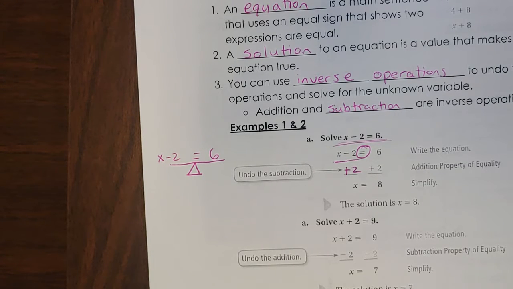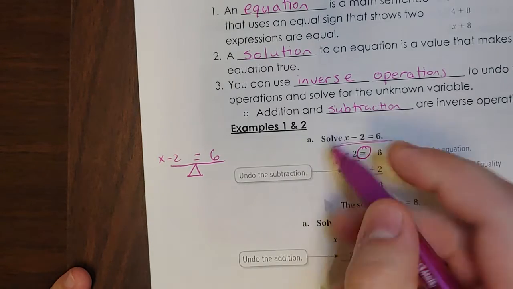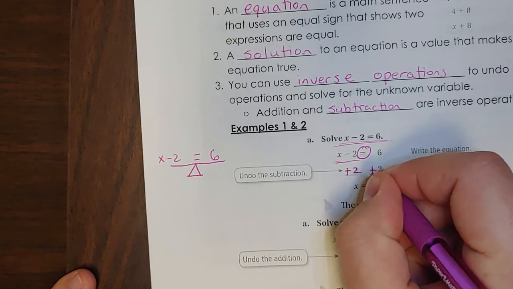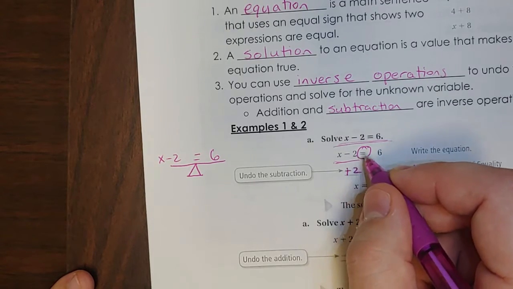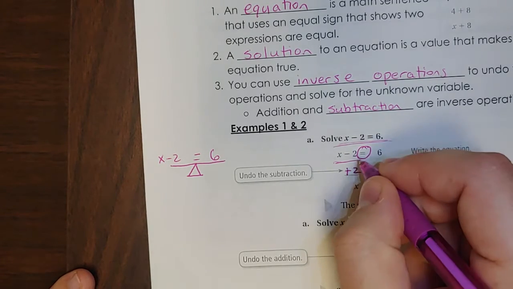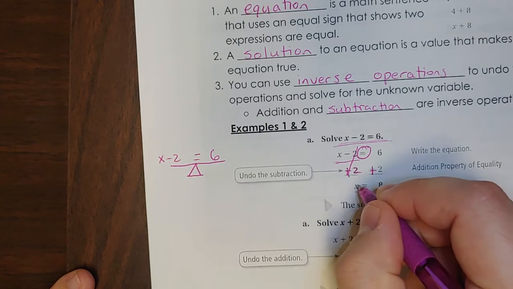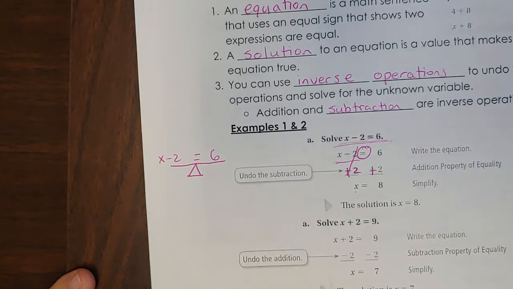What you do to one thing, you got to do to the other. So we added 2 to this side, so we add 2 to the other. So if we have x minus 2, x plus 2, those 2's are going to cancel out, and we're just left with x. What is 6 plus 2?